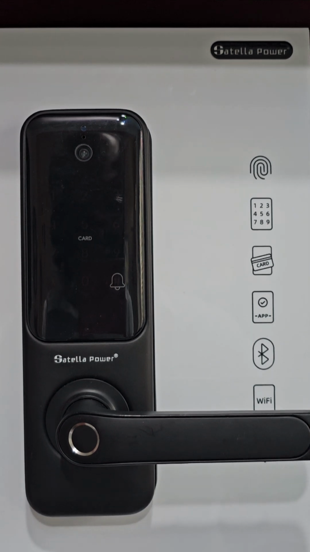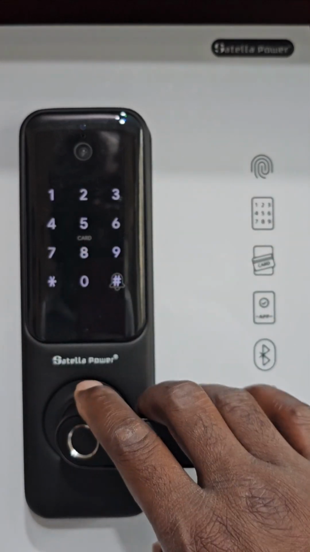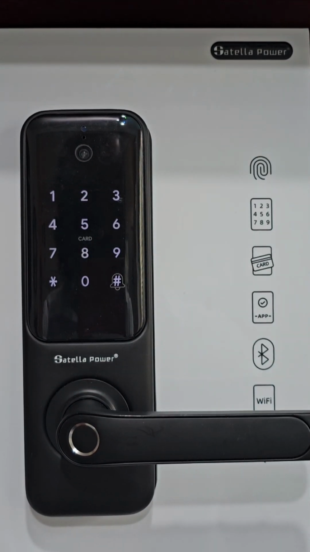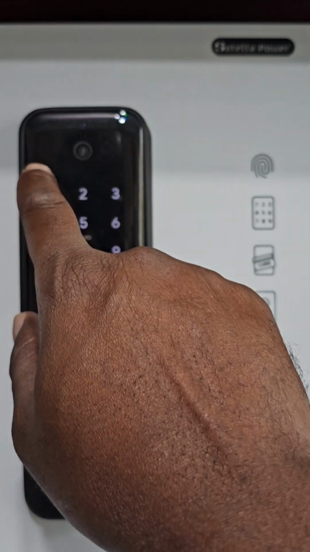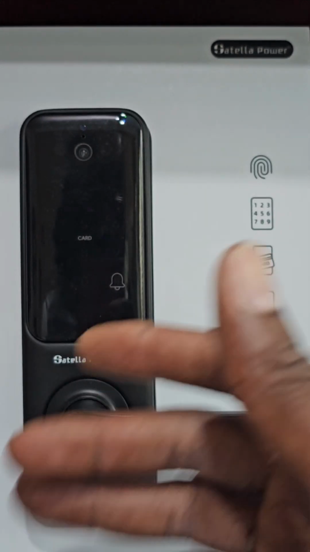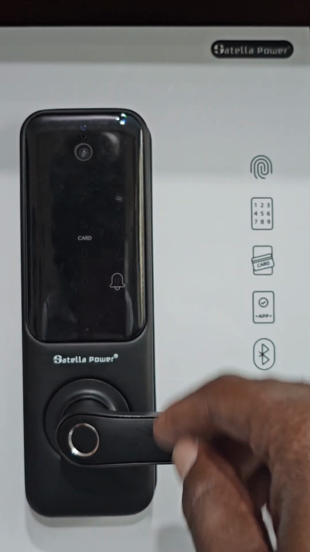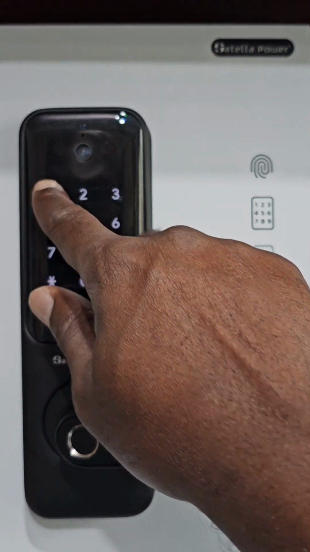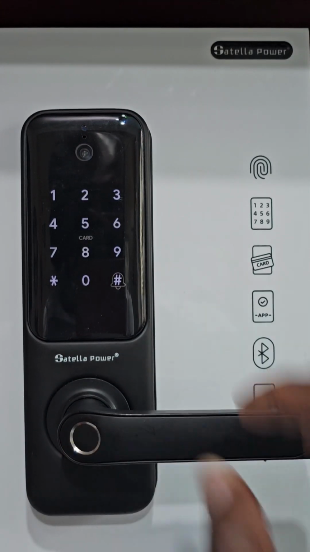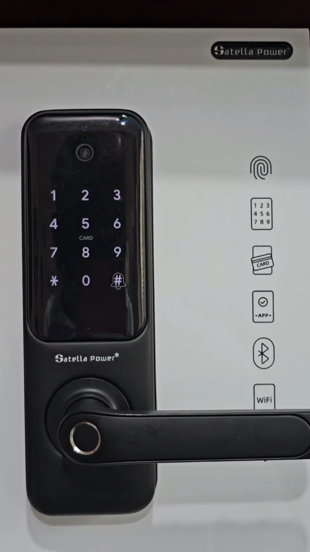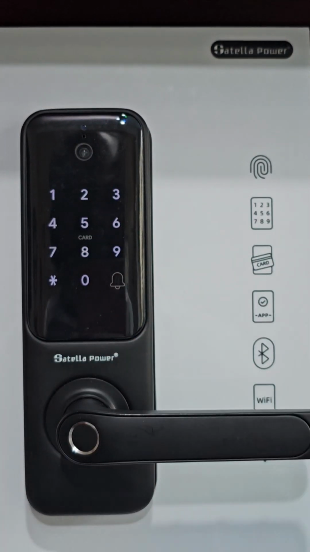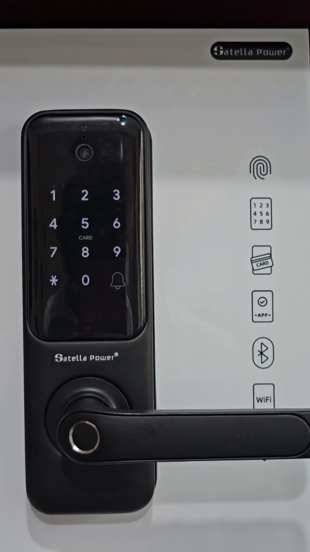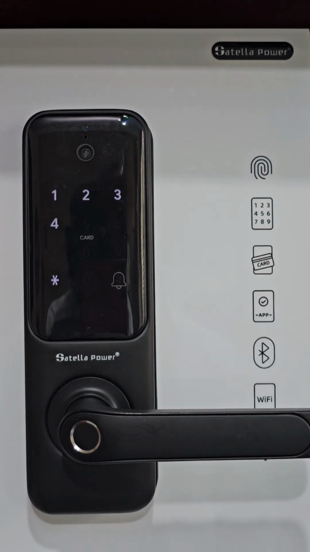Okay, so let's do that again one more time. We want to delete a specific user. We do pound 1. We enter the system, and then we do 1, 3, and the user number, if it's 4, we do 4 and pound. So let's do that again. Pound 1. Please verify administrator. We enter. Operation successful. And we want to delete user number 4. So what we do is 1, 3, 4 pound. Operation successful. So that's pretty much how it goes.